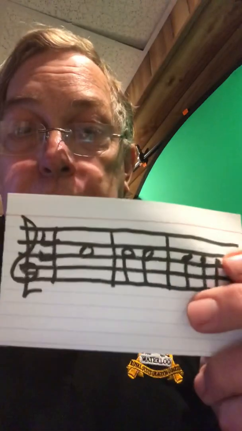So I hope that clears up any misinformation, or if you missed the class, or if you really didn't get what I was talking about, or couldn't see the board, that sort of thing. This is what we're talking about: note values. Whole notes, half notes, and quarter notes.